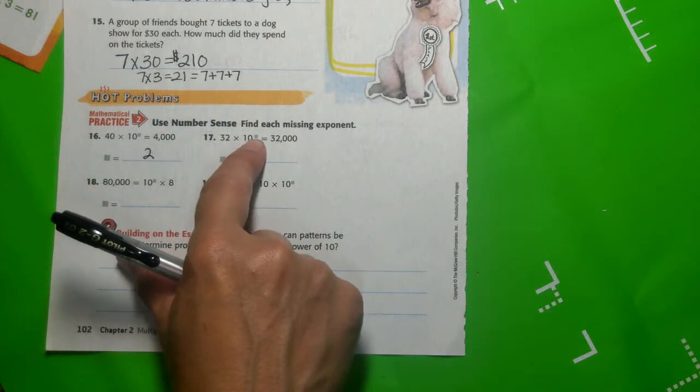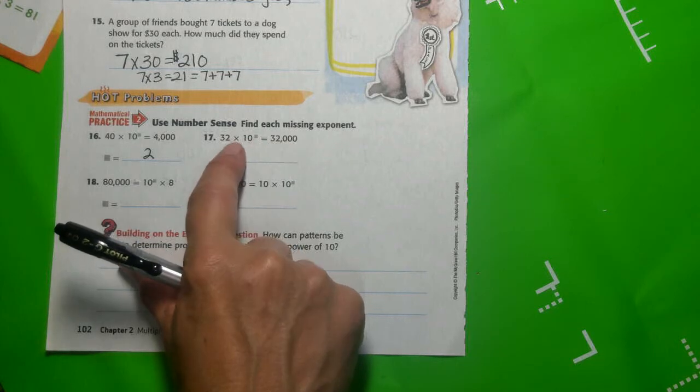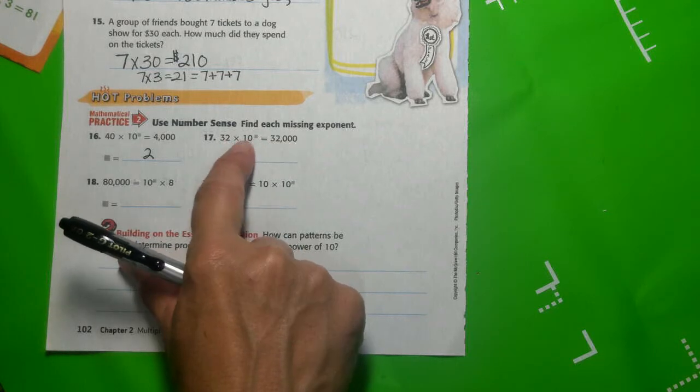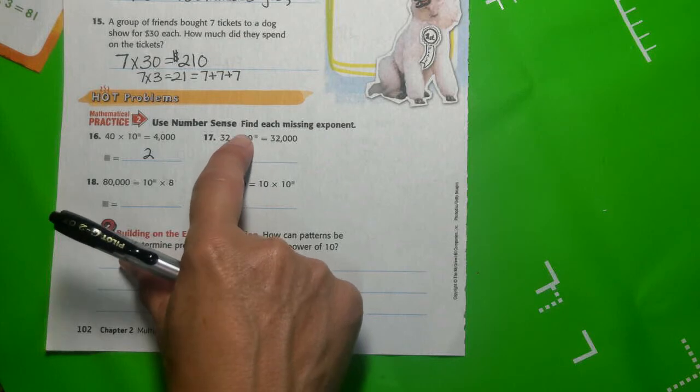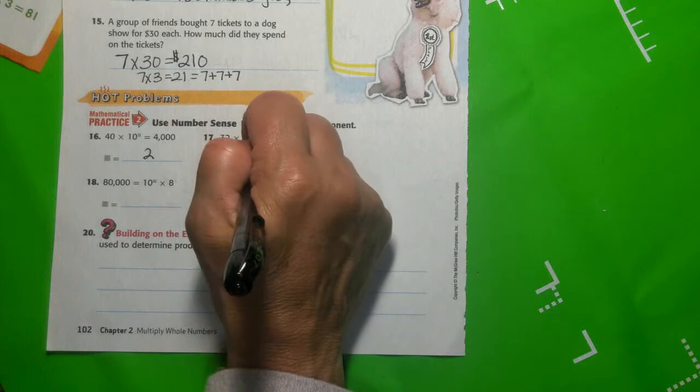32 times 10 to what power is 32,000? Hopefully you could count, right? There's no zeros here, so I don't count the one that's in the 10. I just need to know how many. So 1, 2, 3.